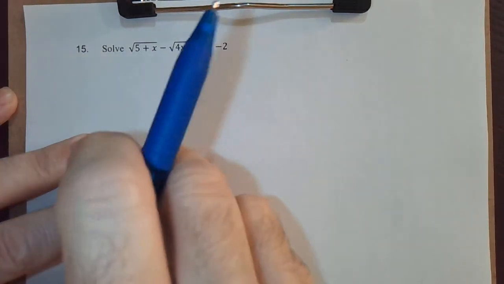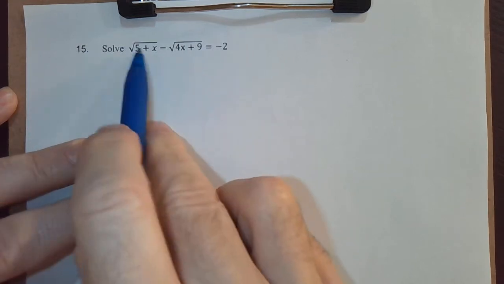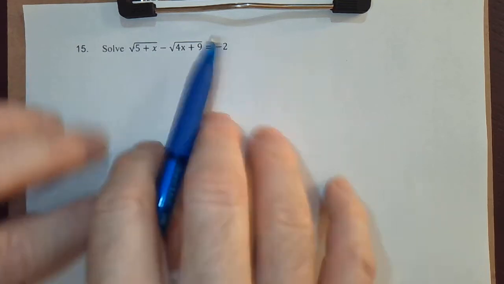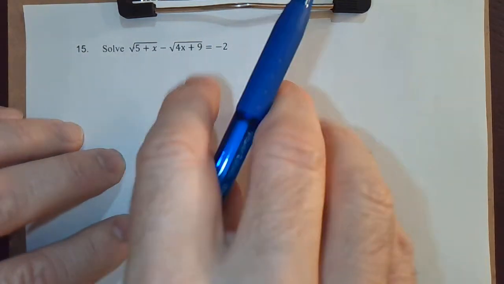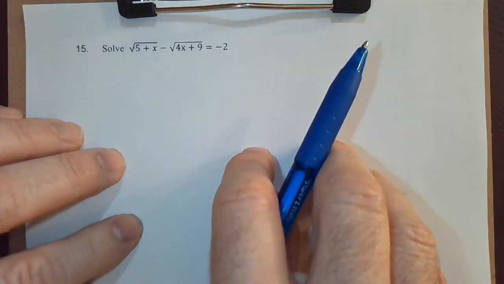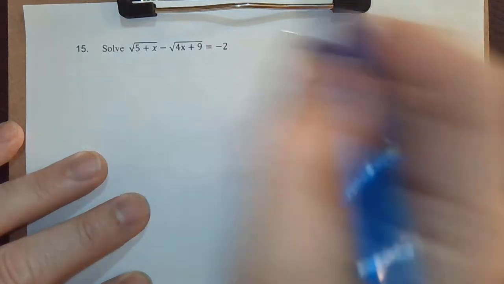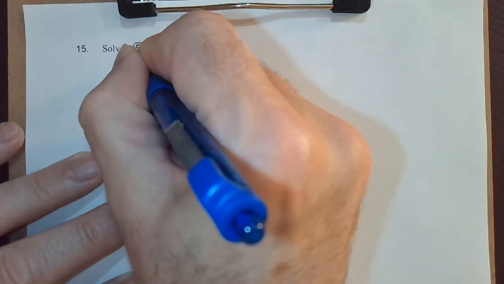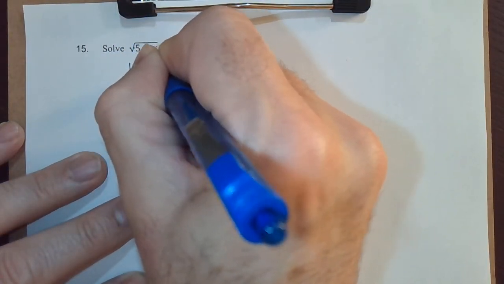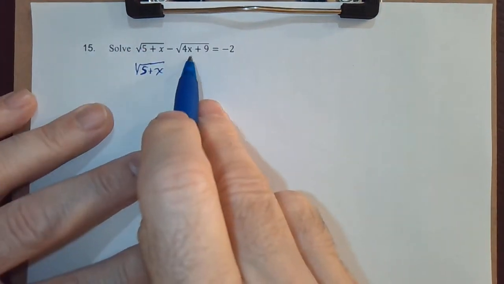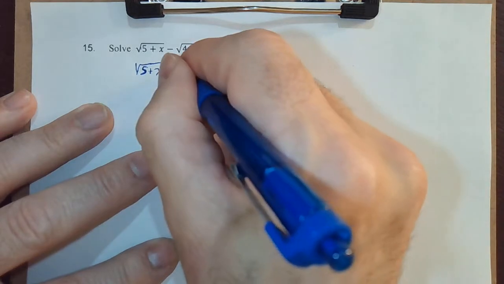Isolate a radical, get it all by itself on one side, and since we're talking about square roots, we're going to square both sides. Do some arithmetic until you can get the other radical by itself on one side, and then square both sides, and we'll have an equation with no more radicals. So let's start. Radical 5 plus x. I'm going to get that all by itself by adding this radical to both sides.